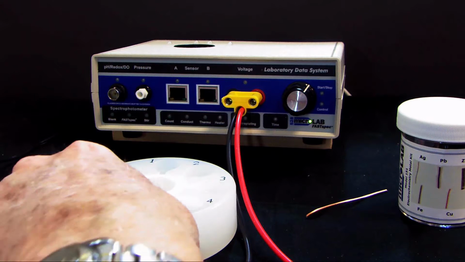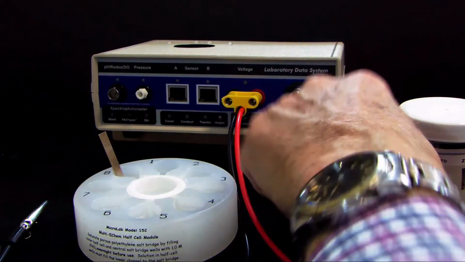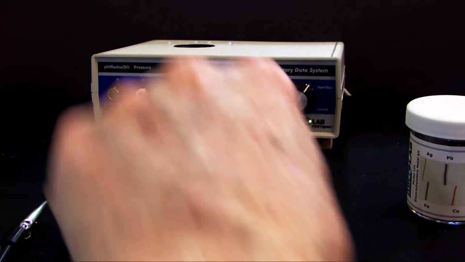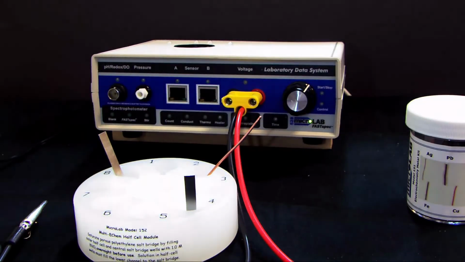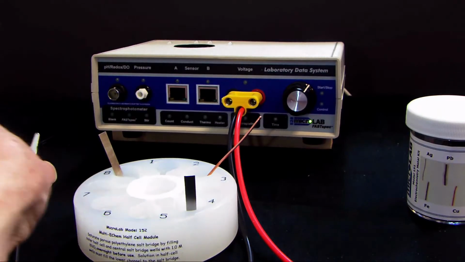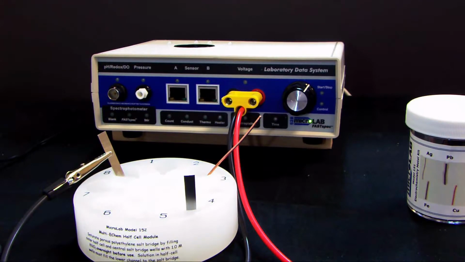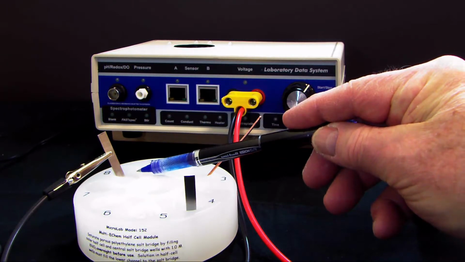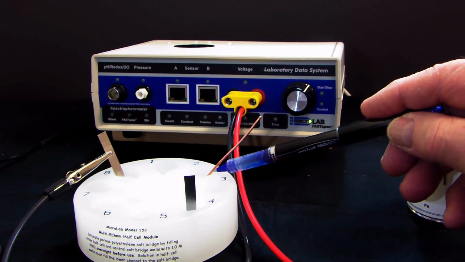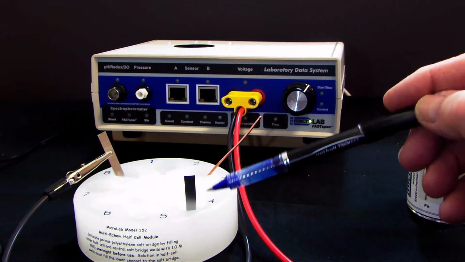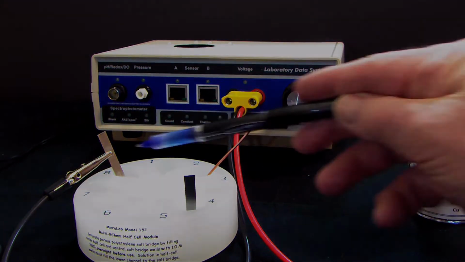I'm going to set this down. I'm going to put a strip of tin in this one, a strip of copper in this one, and then a strip of zinc in this one. And I'm going to connect a black lead from the voltmeter to the zinc electrode. And then I'm going to break for just a second and put some tin ion in this one, some copper ion solution in this one, and some zinc ion solution in this one. This will give us both the metal and the ion of the metal.